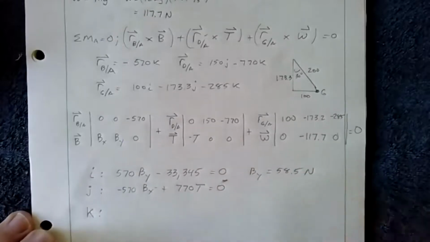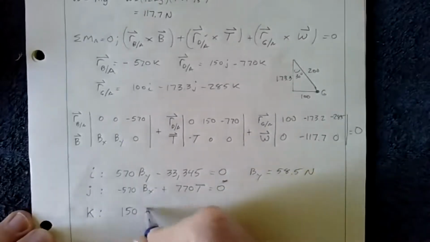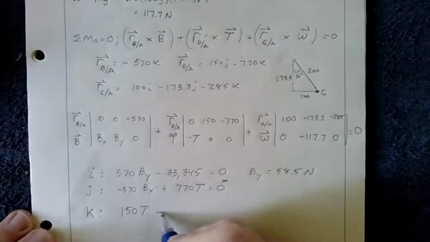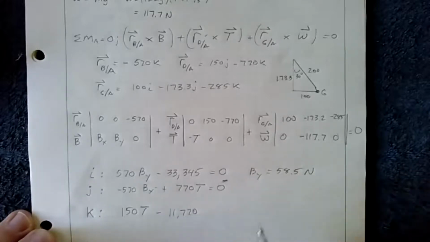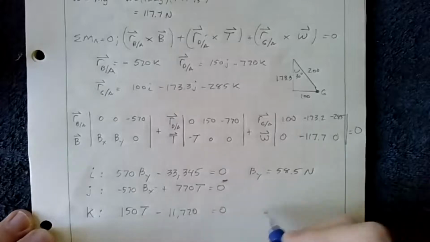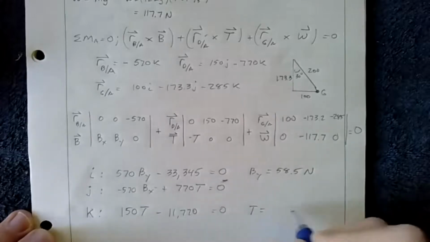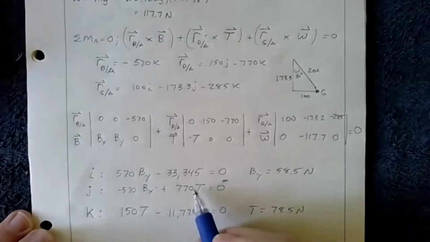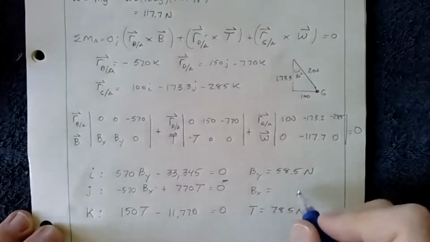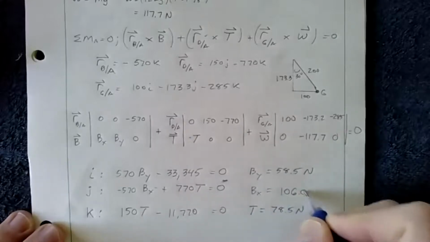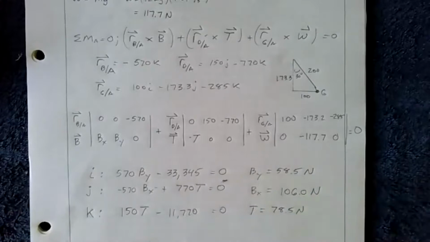And so what we have here, we have 150 T minus 11,770 equals 0. And so we end up with T equal to 78.5 newtons, which we can plug in here, and we get our BX equal to 106.0 newtons. And that's it.